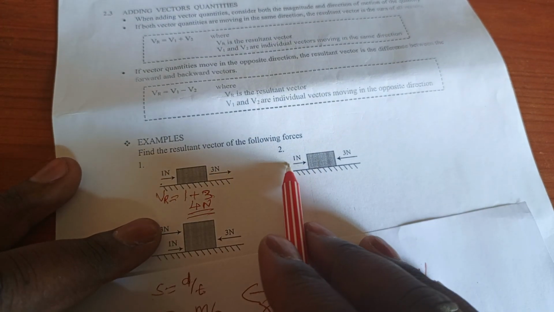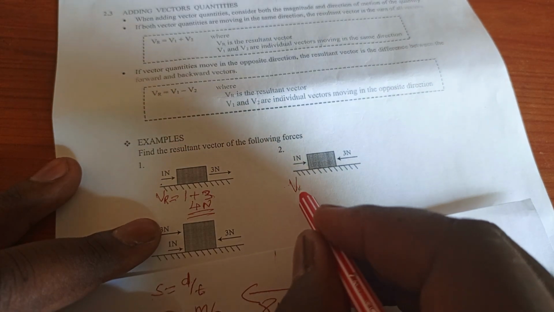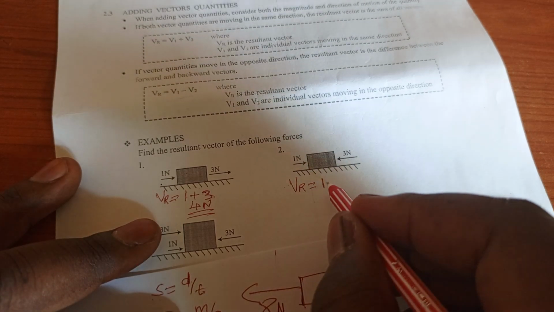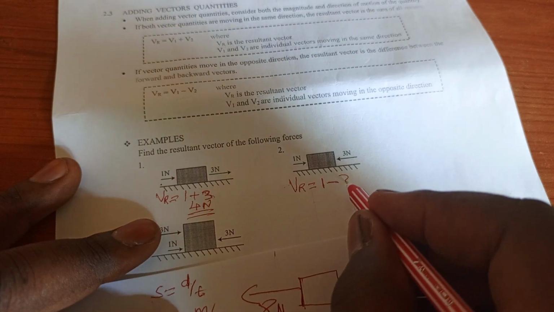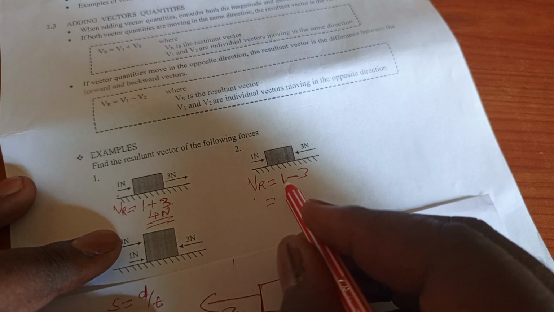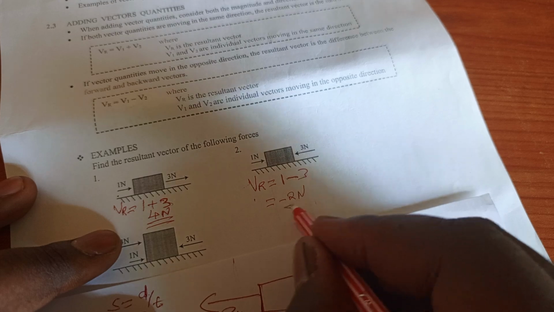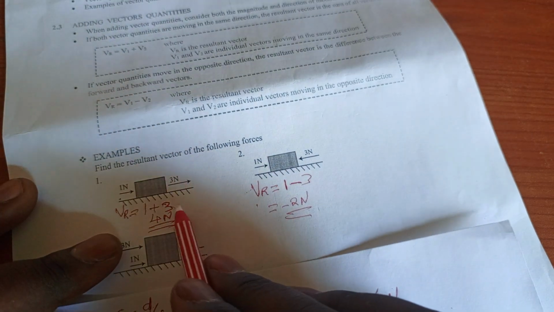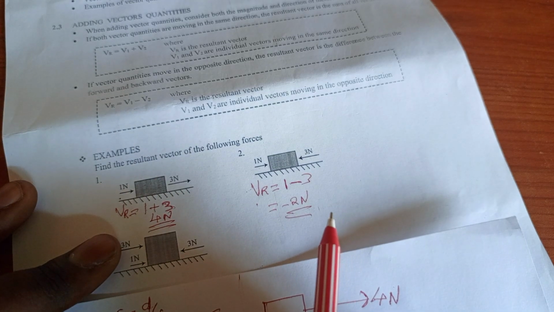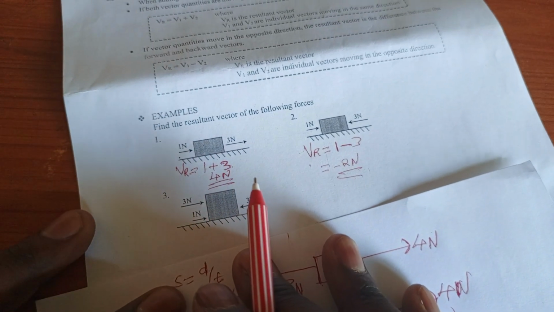For number 2, you need to subtract the one going to this side. The resultant force is equal to the one going to the right, minus the opposing one, which is 3 Newton. So 1 minus 3 gives negative 2 Newton. This will be our answer. You subtract the one going this side minus the one coming backward, on the left-hand side.